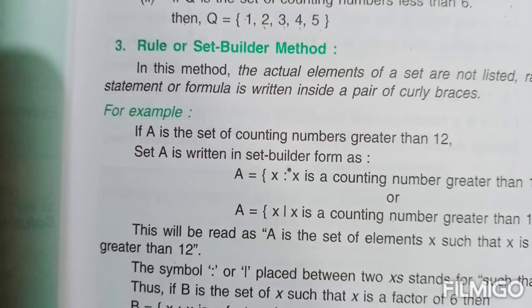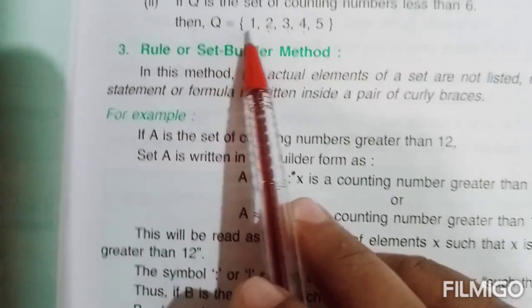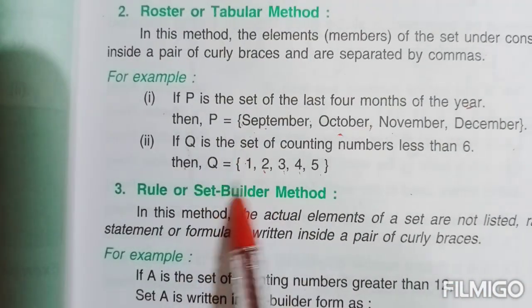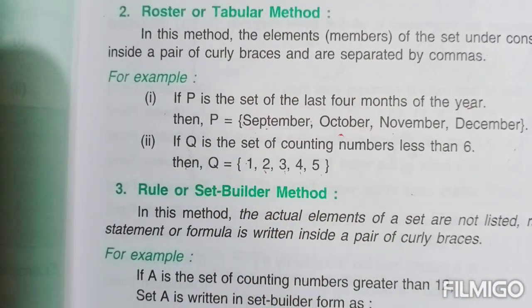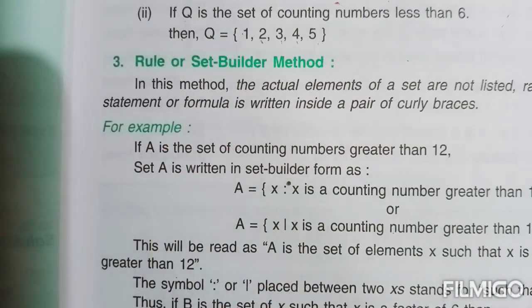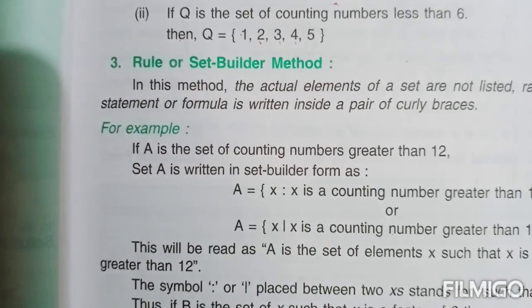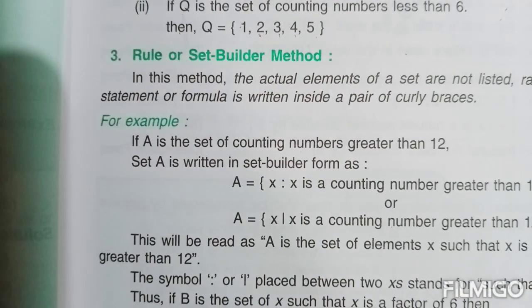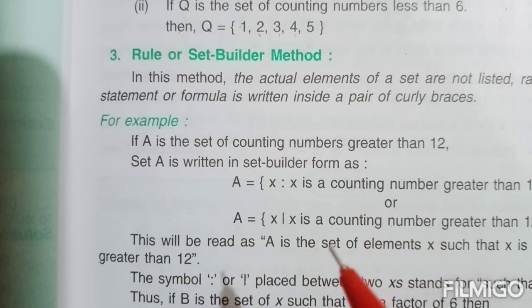Rather, a belief, rule or statement or formula is written inside a pair of curly braces. So, we will not write the elements. In roster method, or tabular method, we will write the elements. But here we will not write the elements. Instead, we will write a rule or statement or formula which will denote those elements.